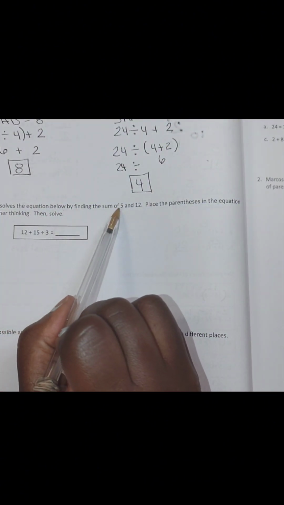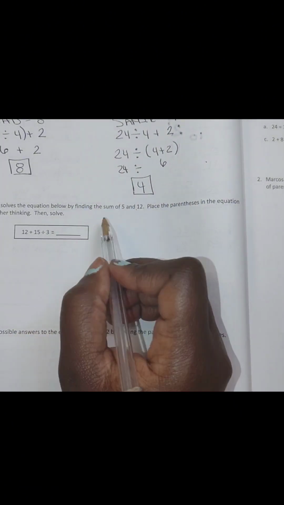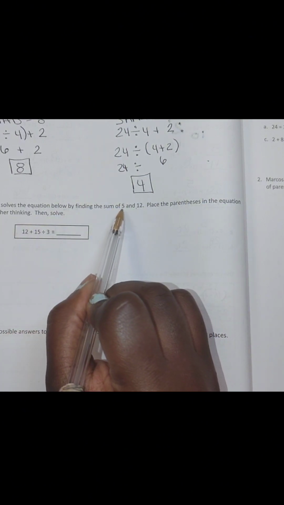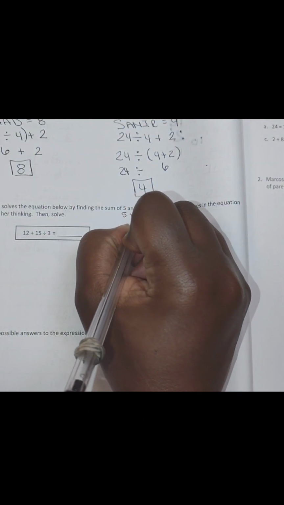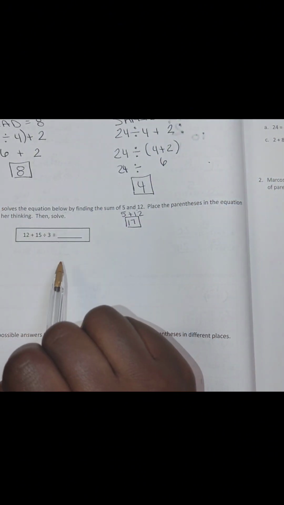Natasha solves the equation below by finding the sum of 5 and 12. Now, sum means that you're adding, all right? So, she solved it by finding the sum of 5 and 12. So that means she did this. Okay. Write a little note to yourself. Now, place the parentheses in the equation to show her thinking.